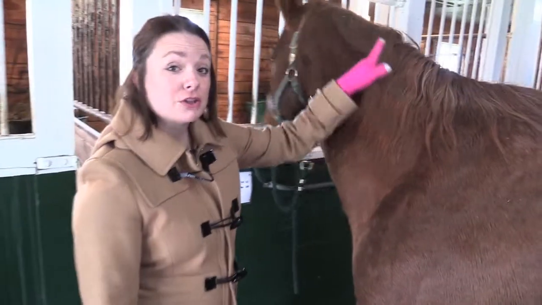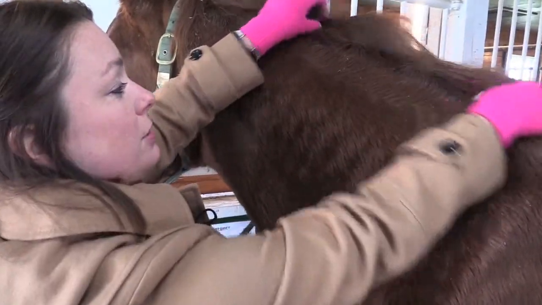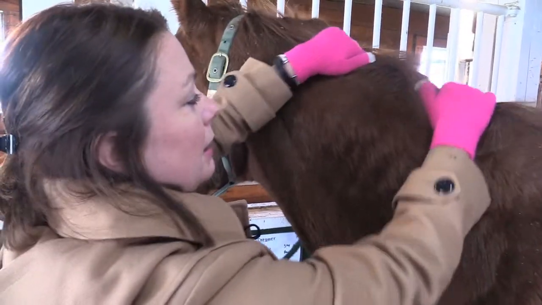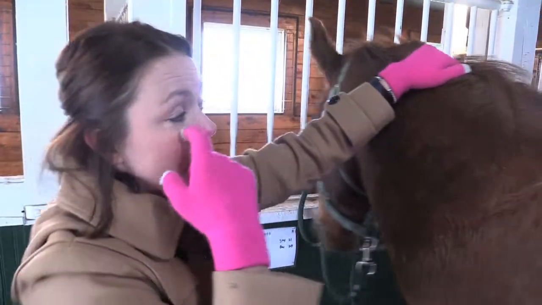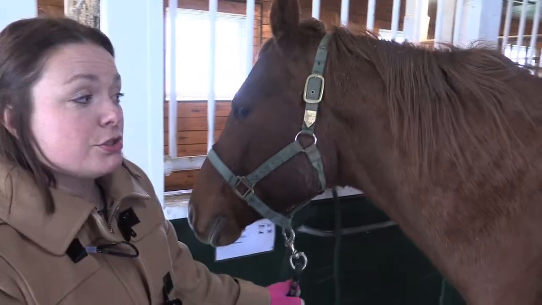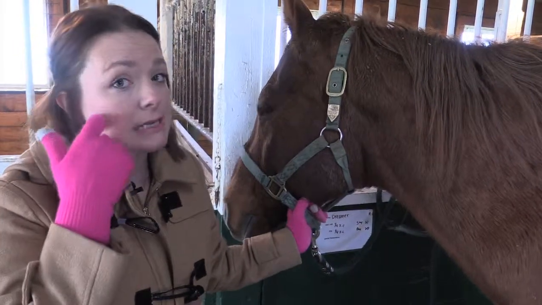We're going to start out at the crest or along the top of the neck. Remember, if you're on the mane side, you'd have to move it over. Remember when we looked at that mare and I went like this with her neck? It was quite spongy. It moved back and forth, and this gelding does not do that. So right now I already know that he doesn't have a lot of fat cover over his neck.